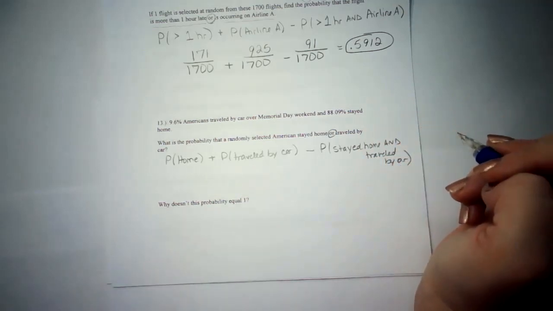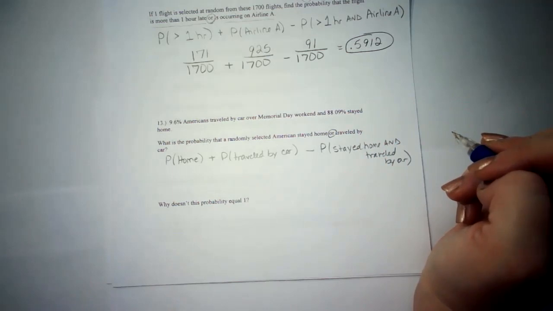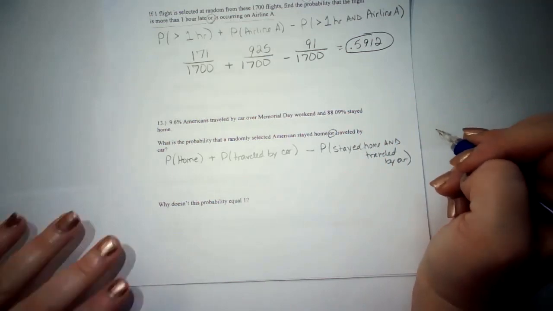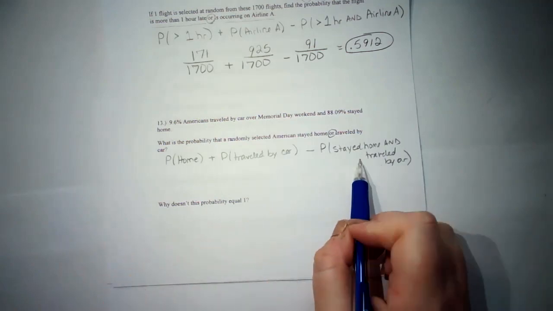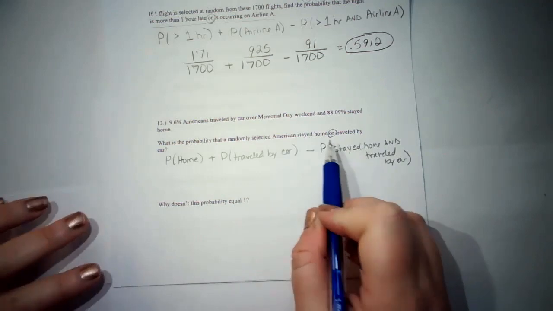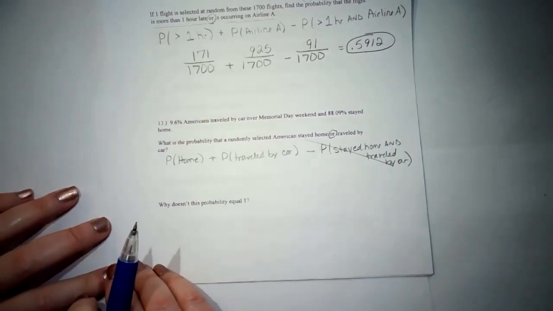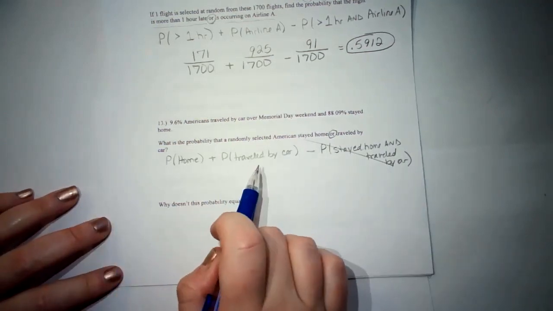Well, does anyone else have a problem with that last one? Yeah, you can't stay home and travel by car unless you live in your car, I guess. Okay, so that means these are mutually exclusive, right? You can't be both. You can't stay home and travel by car. So what's the probability of this happening? 0. So we don't even have to worry about it. Okay, now we just have to worry about these.